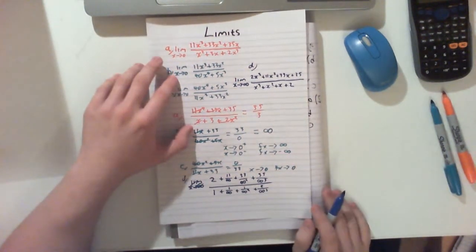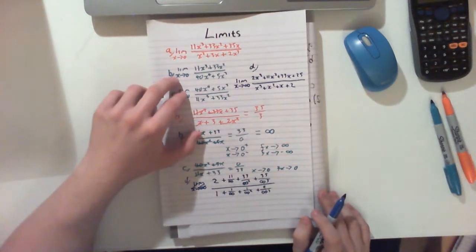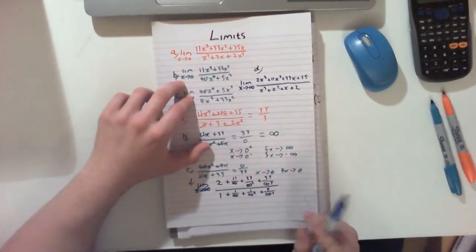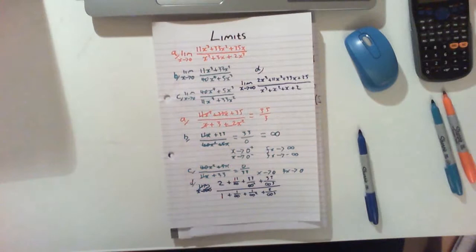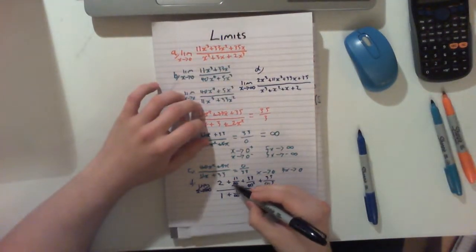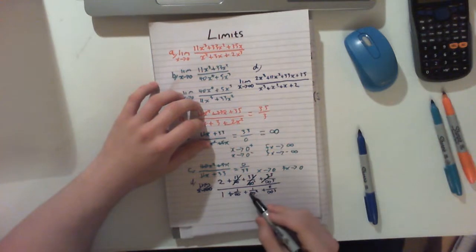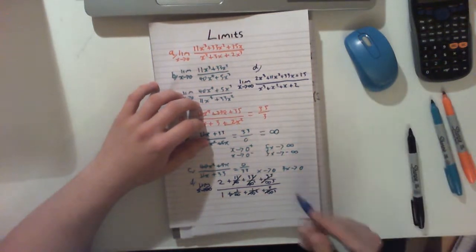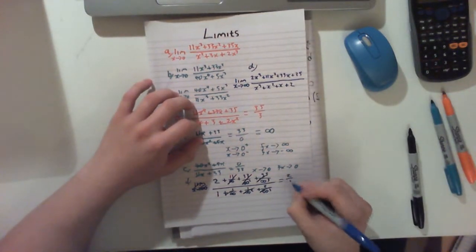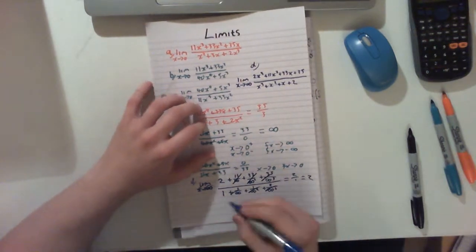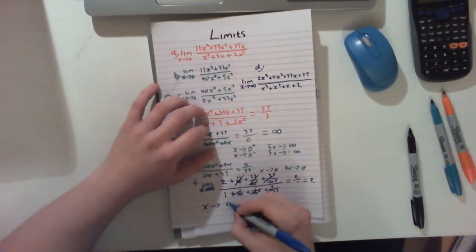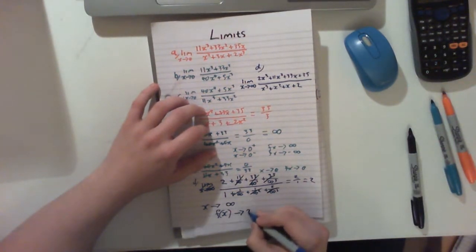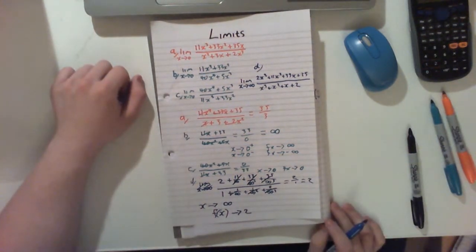Now all of the powers on infinity at this point don't really matter, because what we're going to say is, anything over infinity is effectively 0. So this term is 0, 0, 0, 0, 0, 0. We have 2 plus 0 plus 0 plus 0 and 1 plus 0 plus 0 plus 0. So we're left with 2 over 1, which is 2. So as x goes to infinity, a function of x goes to 2. And that's how we deal with that.